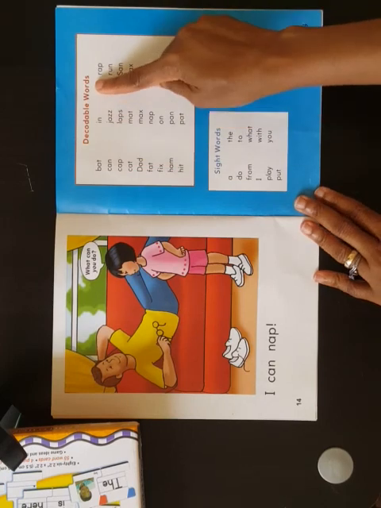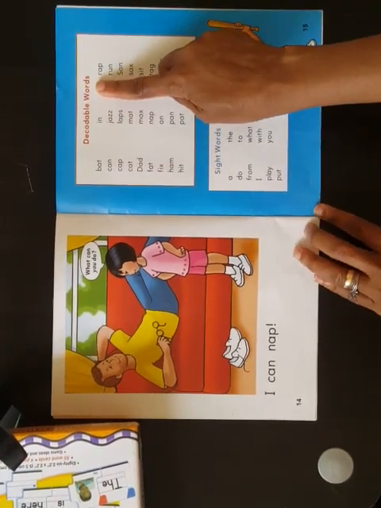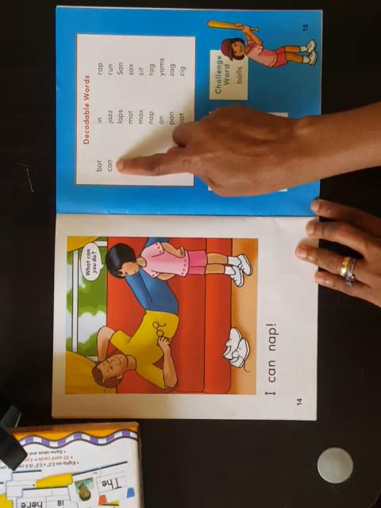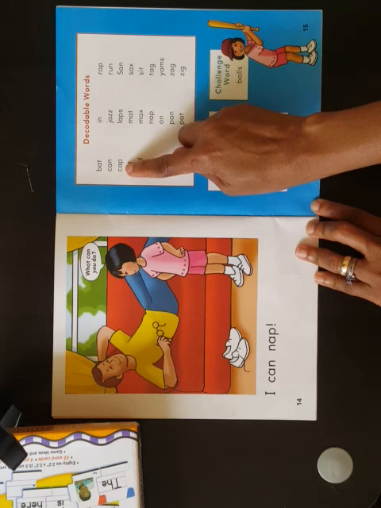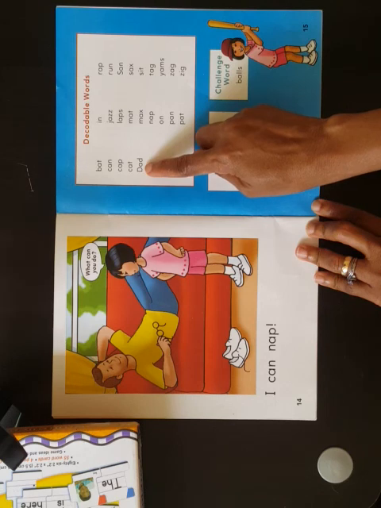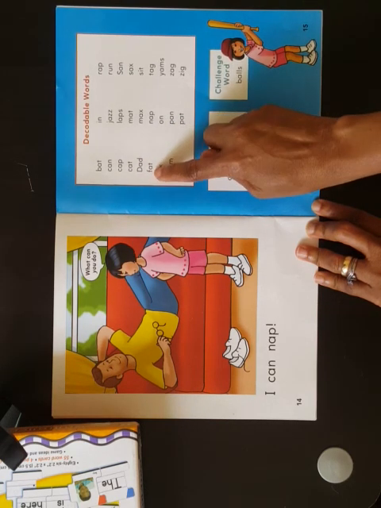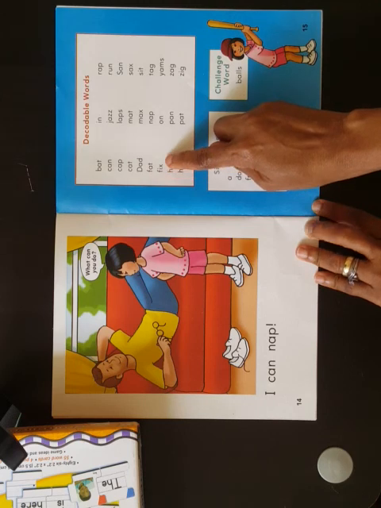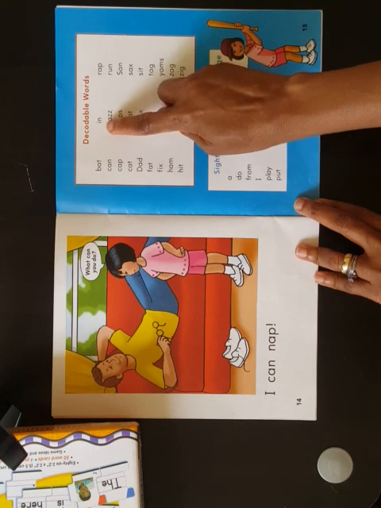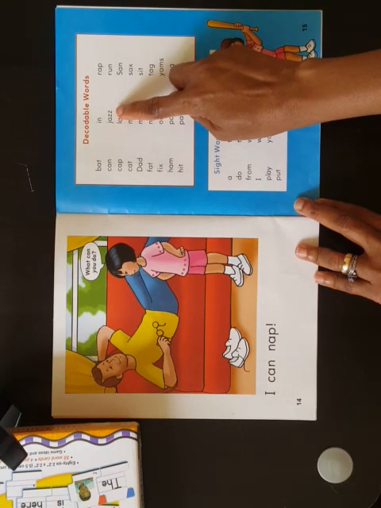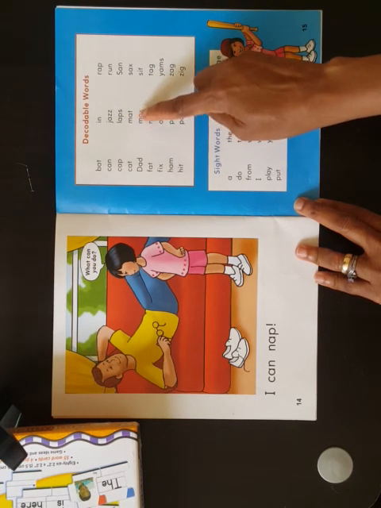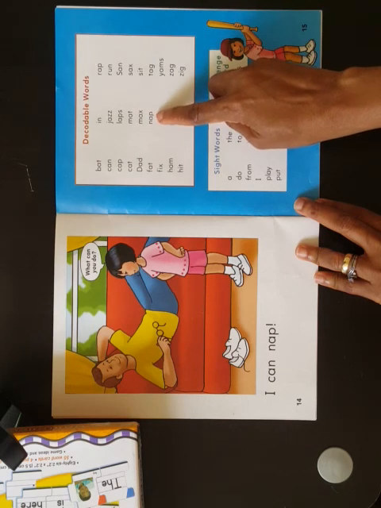Now let's read through the decodable words, the words we've been able to decode in this book. Bat. Can. Cap. Cat. Dad. Fat. Fix. Ham. Hit. In. Jazz. Laps. Mat. Max.